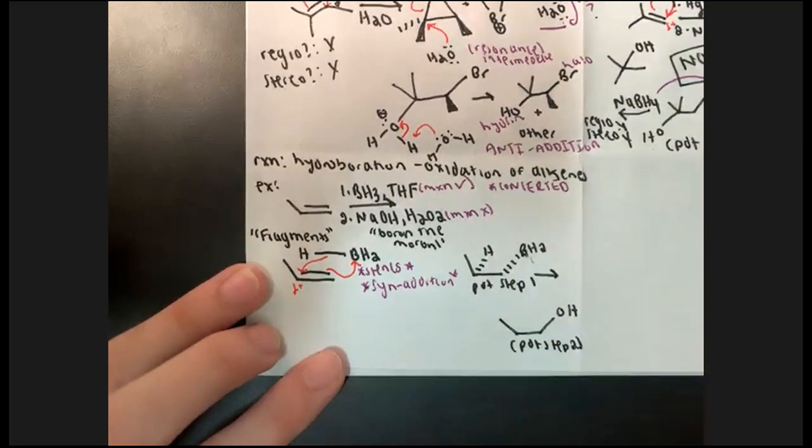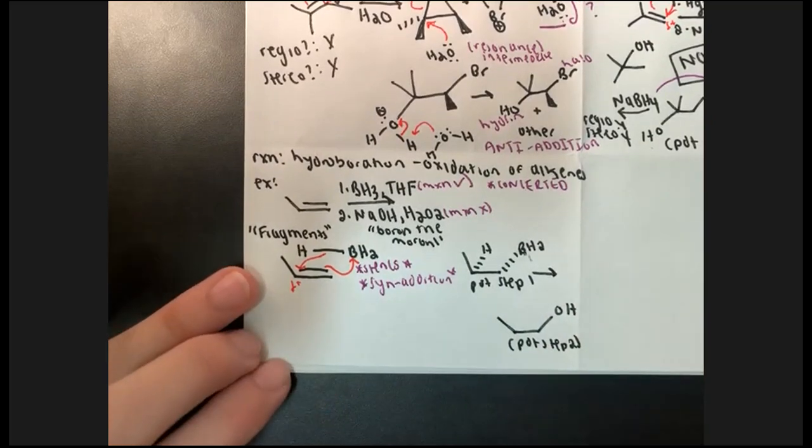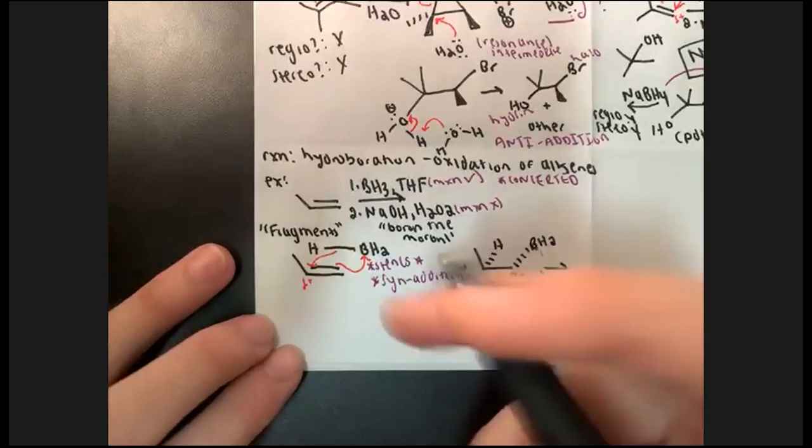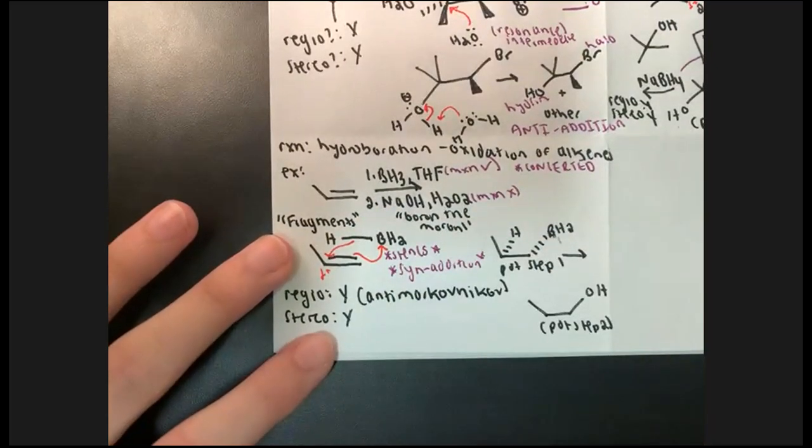So notice that this was anti-Markovnikov addition. So we had the alcohol added onto the opposite face, I mean, the sterically hindered face. So in terms of regiochemistry, yes, it's regioselective, but this is anti-Markovnikov for the first time, okay? And also, in terms of stereochemistry, yes, this was syn addition. So yes, it was both as well. Okay, let's keep going.